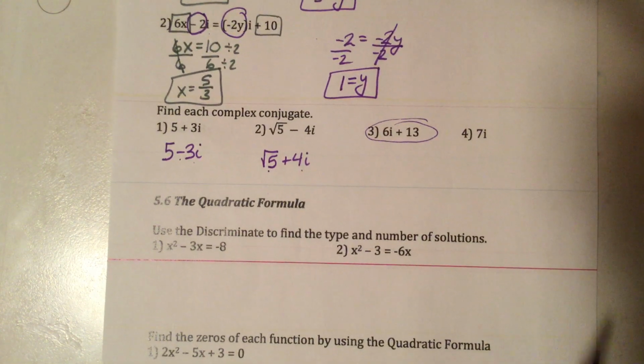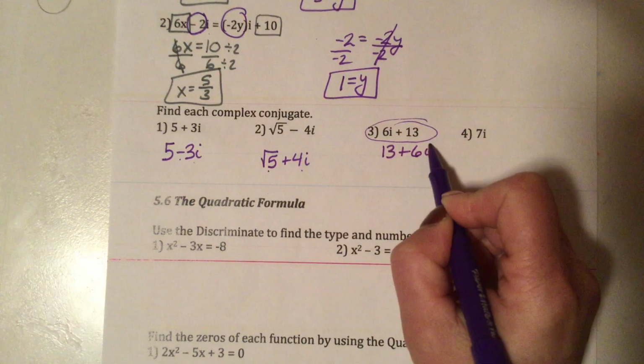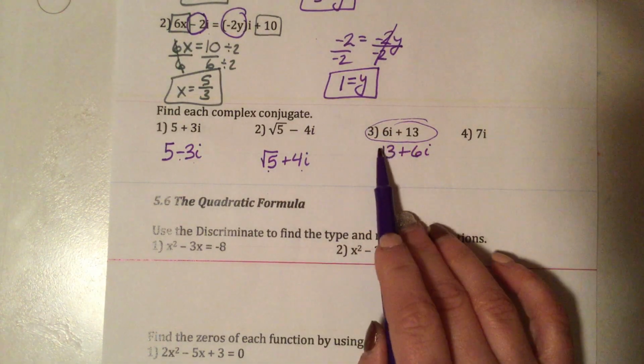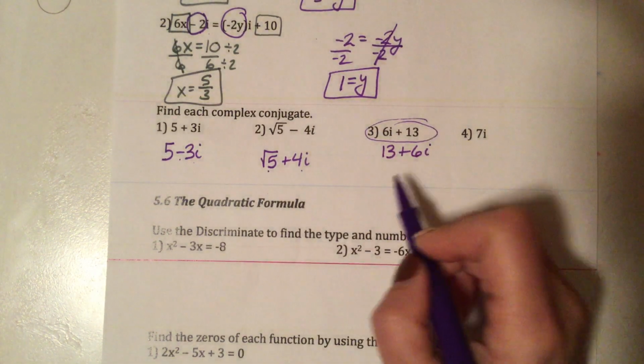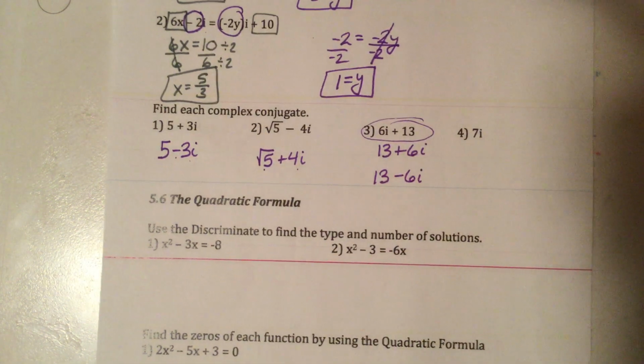You always need the real part to come first. So 13 must come before the 6i. So 13 plus 6i, now I can find the conjugate, which would be 13 minus 6i.